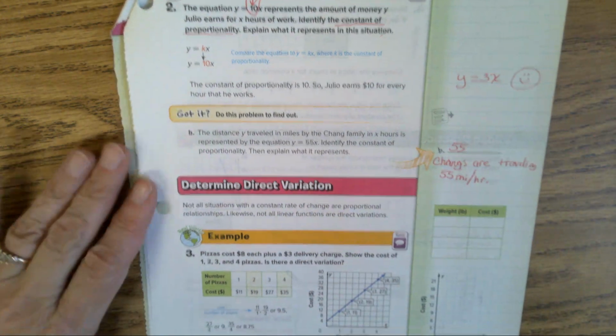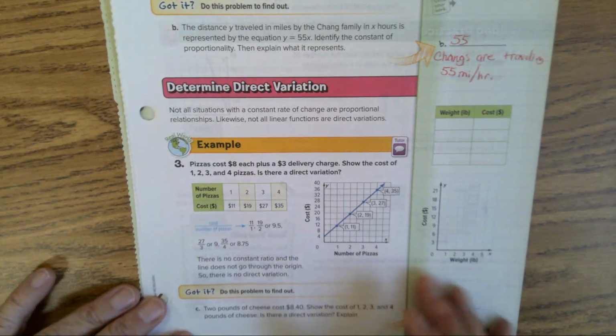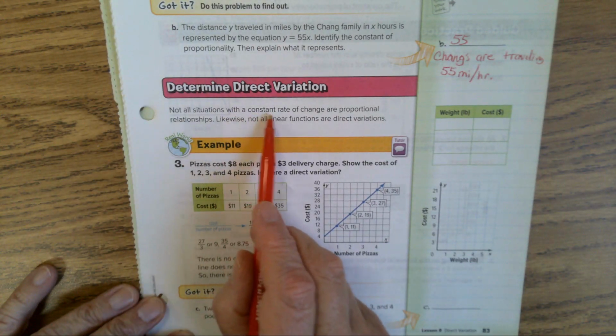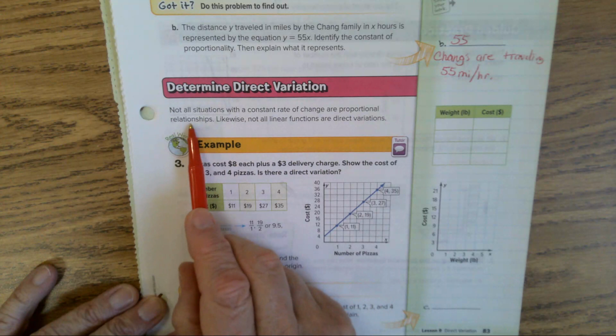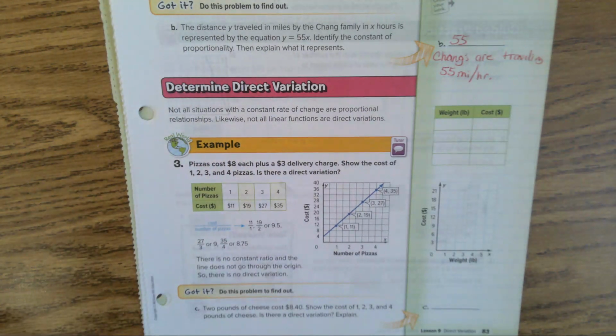Now we're going to determine direct variation. Not all situations with a constant rate of change are proportional relationships. Likewise, not all linear functions are direct variations.